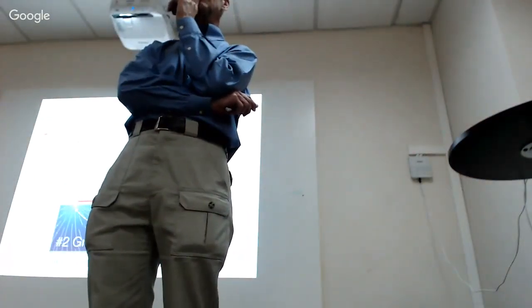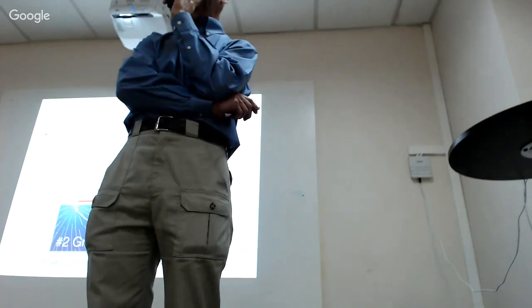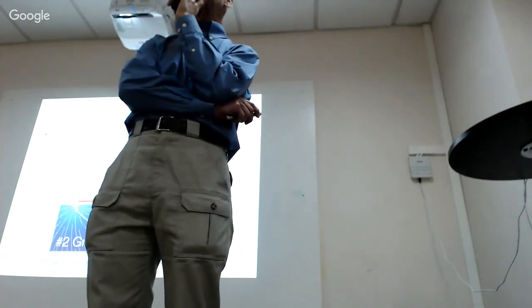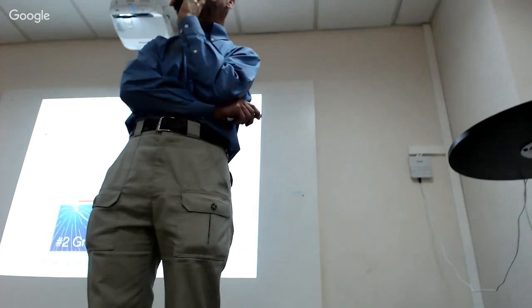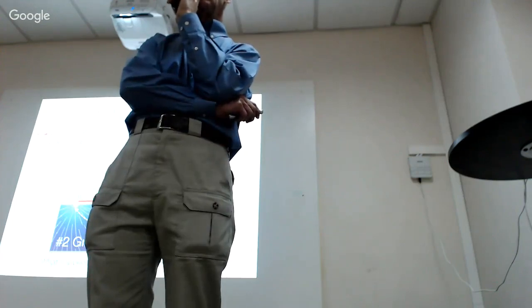Maybe an overlap of currents. Overlap of which currents? Between the ground currents and the initial state of the other, the current induced by the.